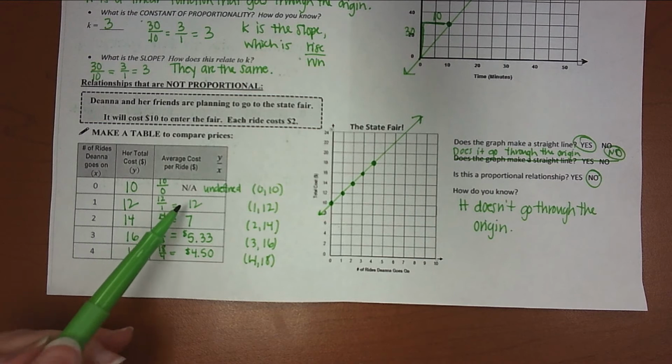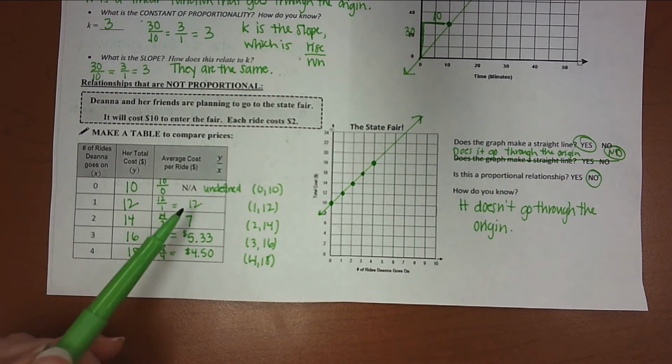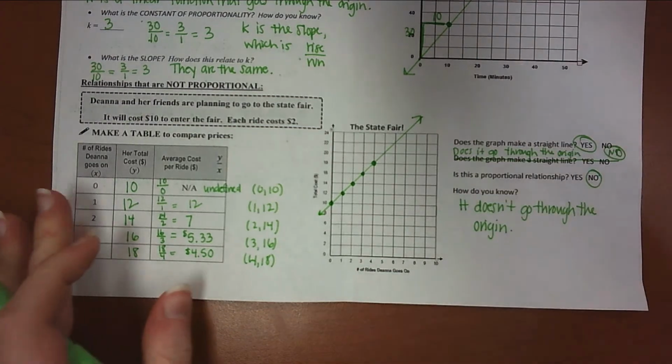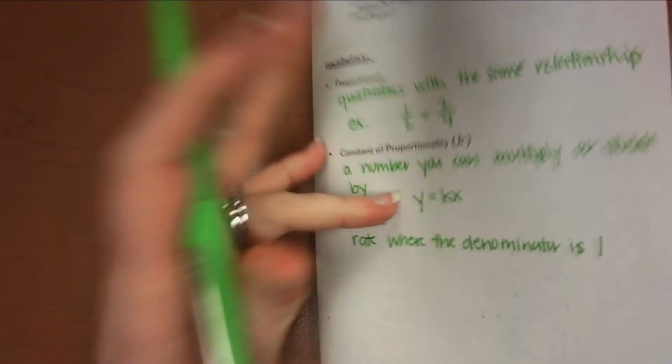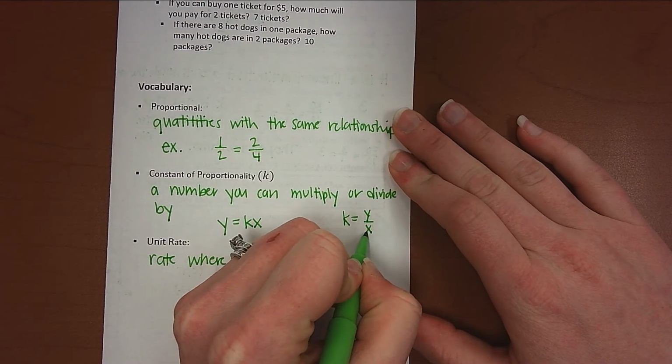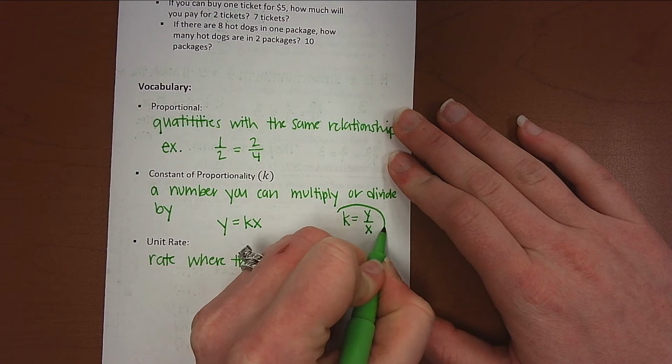And we can see here that our y over x is constantly changing. It changes from one to the other. And so another way to write our k value, I'm actually going to come back here. K is equal to y over x. That's how we find our k value.